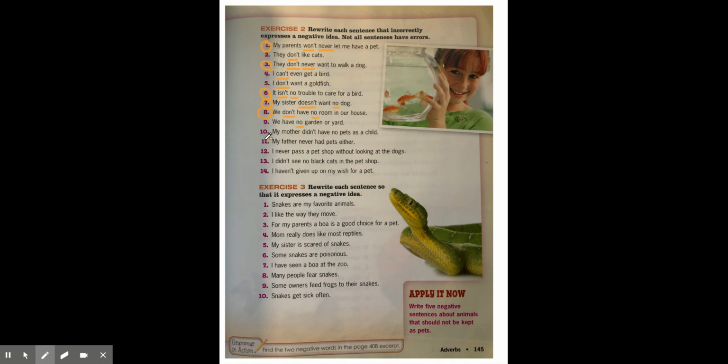All right, number 10. My mother didn't have no pets as a child. Here's one, didn't, and there's that no again. My mother didn't have no pets. We can't have both of these as negatives. Again, it's a double negative. So it could either be my mother didn't have any pets as a child or my mother had no pets as a child. We can't have both.